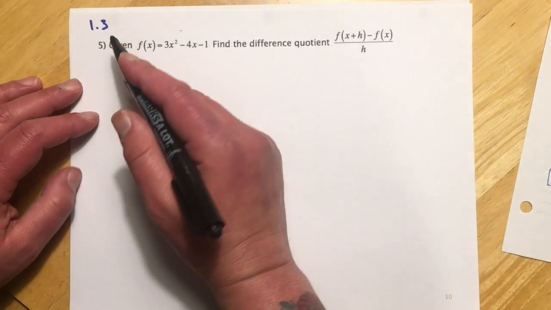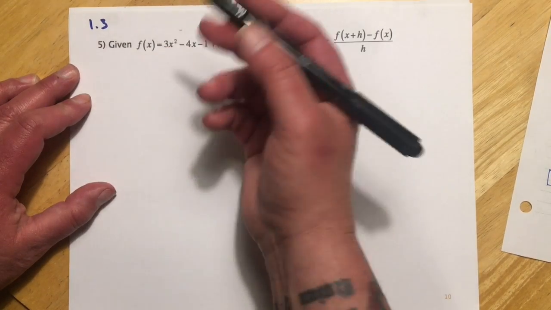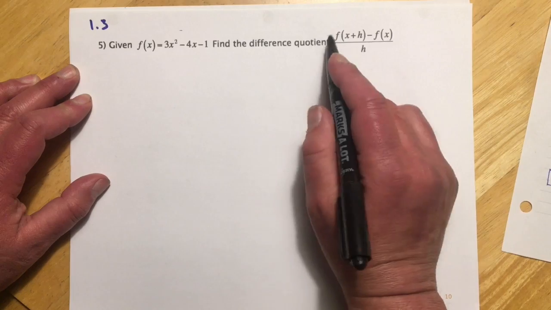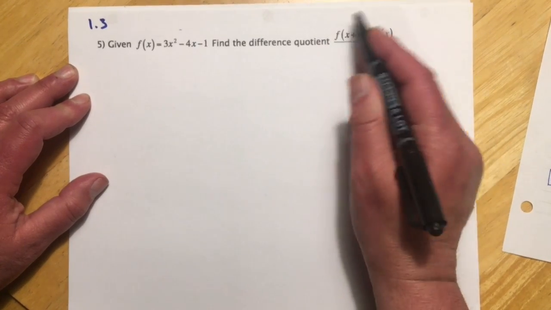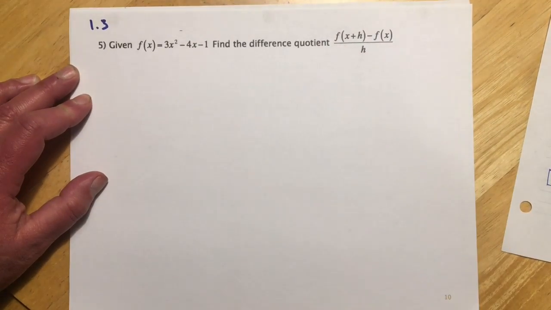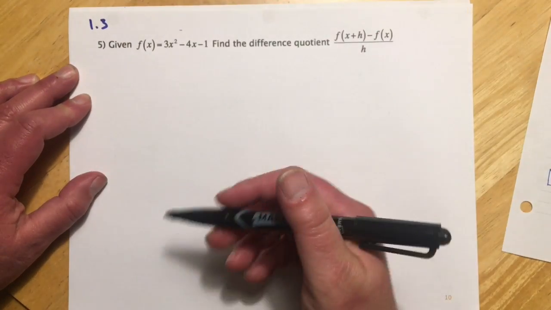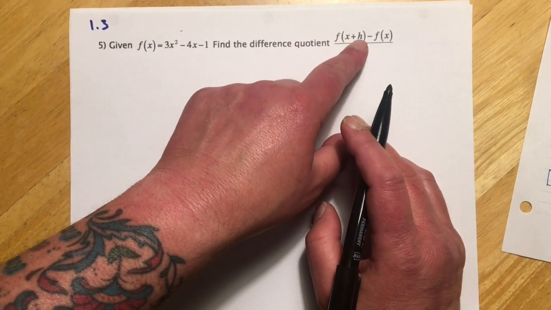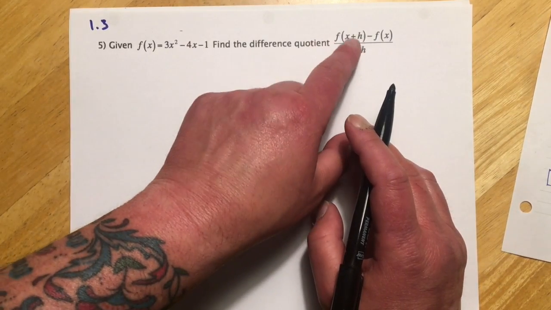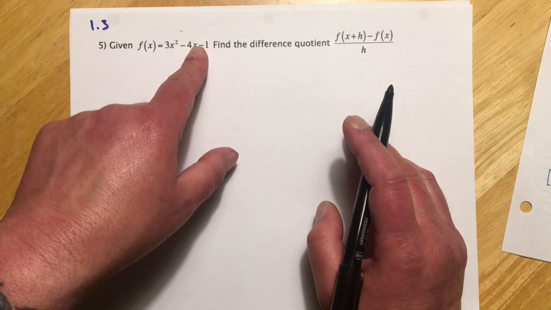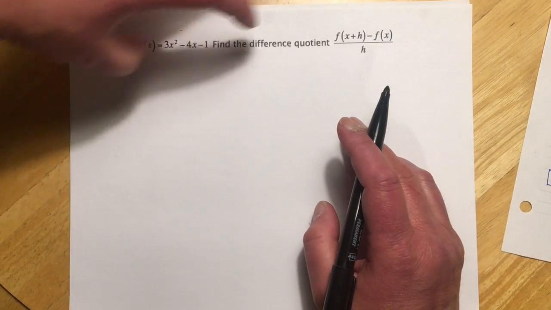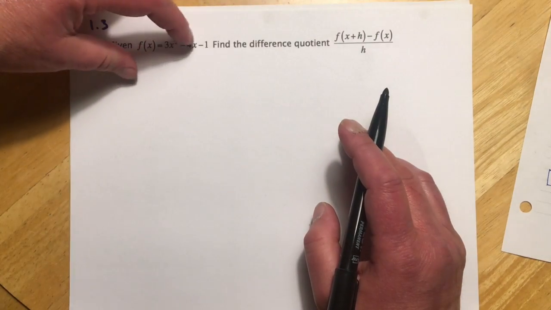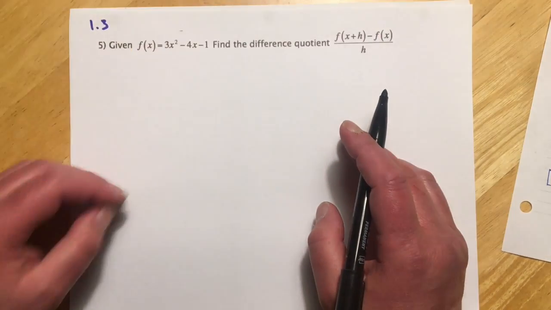Okay, these questions are from 1.3. I'll loop back and grab piecewise after these. So this is the difference quotient on the test. If you're in my class, I would give you the formula, and then we just have to know what to do with it. So remember with this, we're plugging in the x plus h becomes the new x. So we're substituting x plus h into this function, but then we're substituting that result into this formula. So we're evaluating at x plus h and substituting it into the formula at the same time.